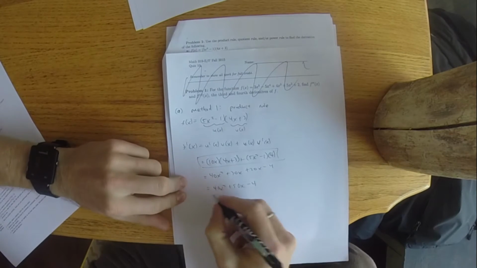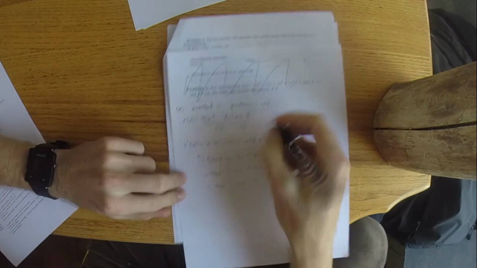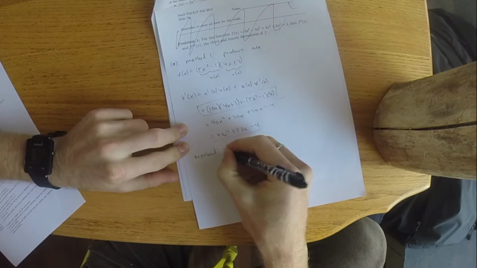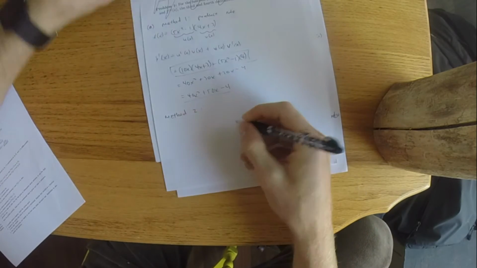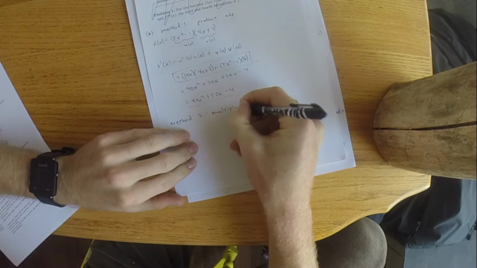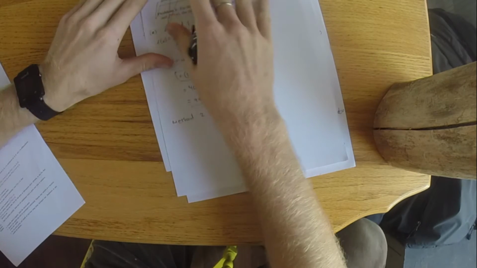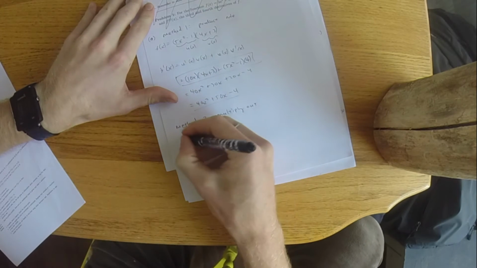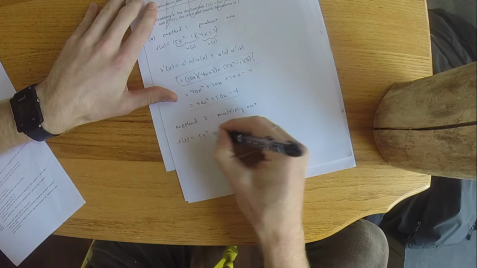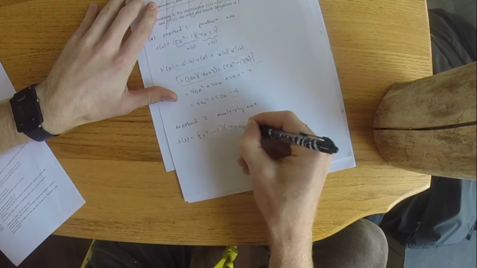And so that's also the same answer. Right, this is method 1. We use the product rule, right? We could also do this without using a product rule, which is, multiply it out. So we could do this one by writing it out as f of x equals, well, it's 5x squared minus 1 times 4x plus 3.